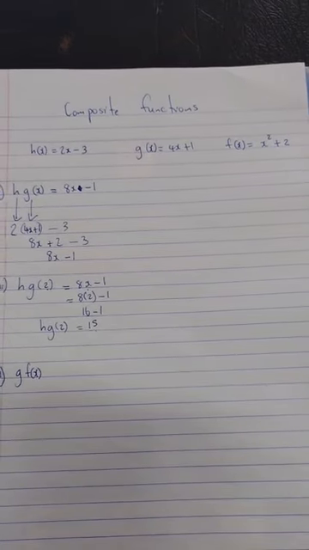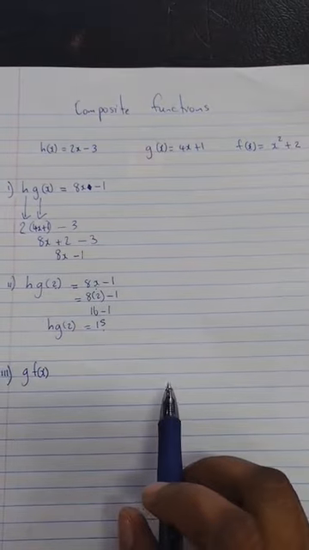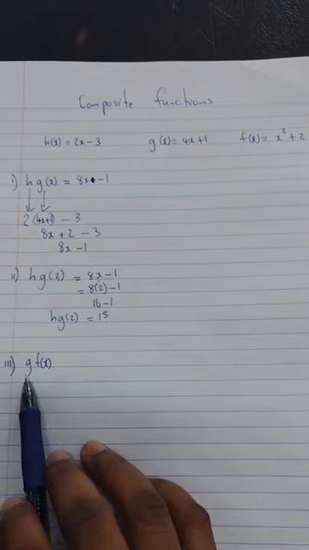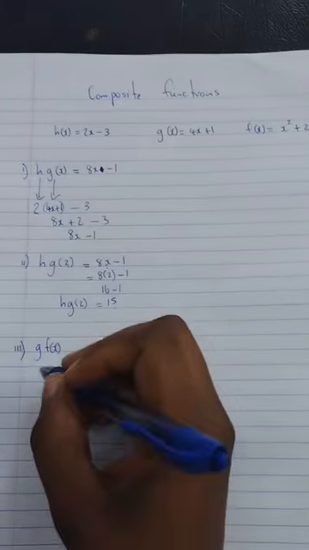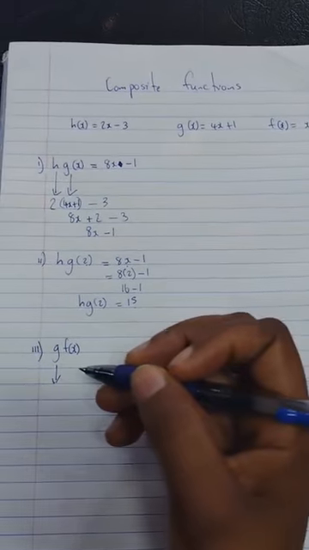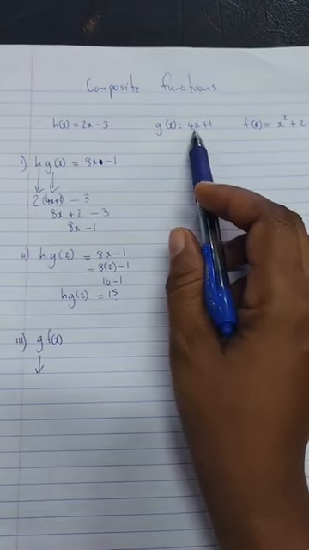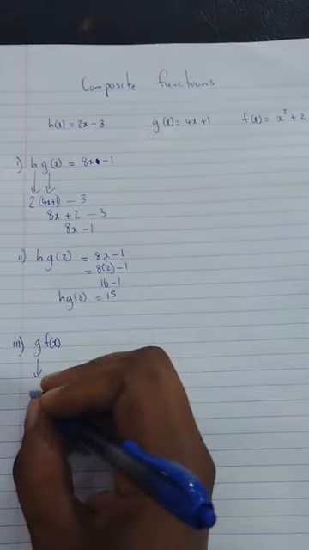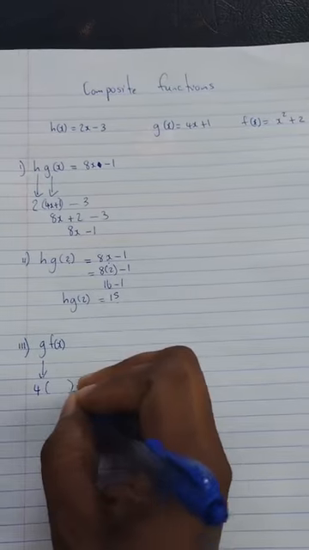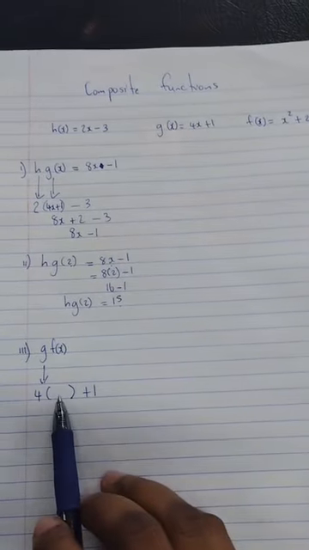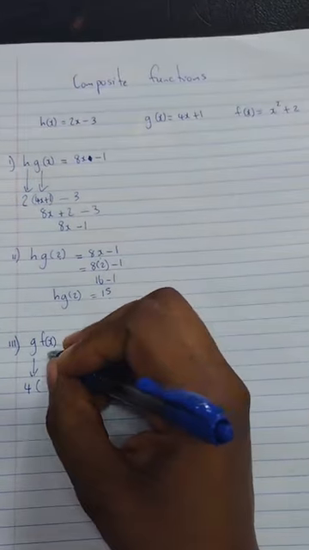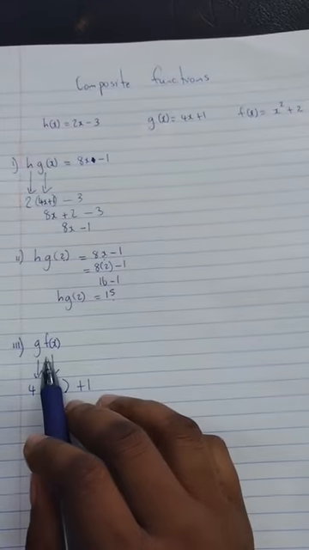Now, let's look at something that might be a little bit more complex. What if you're asked for g of f of x? Just as we would have done the one before, we're starting with the g function. The g function says 4 times x plus 1. So I'm writing down 4 times some value of x plus 1. Notice I did not write x, because I'm going to be replacing x with the f function.